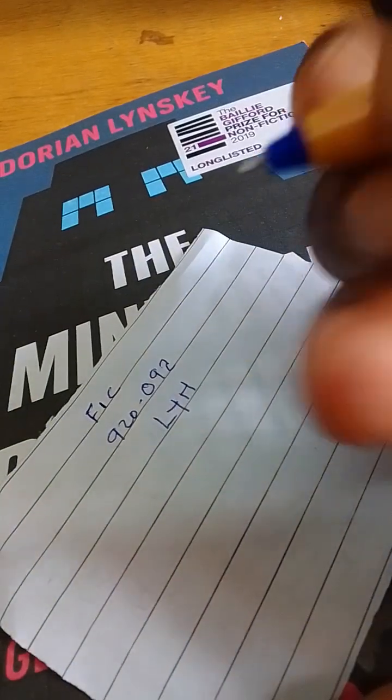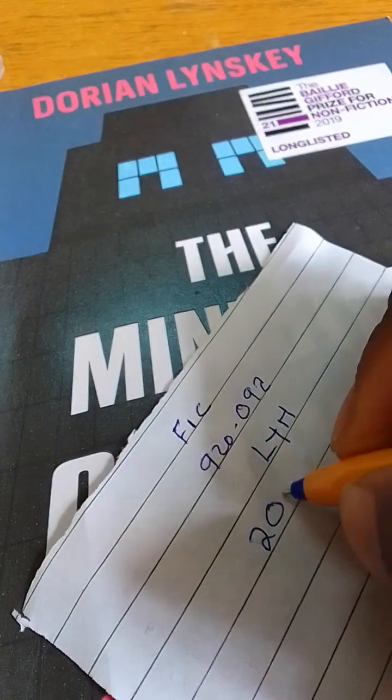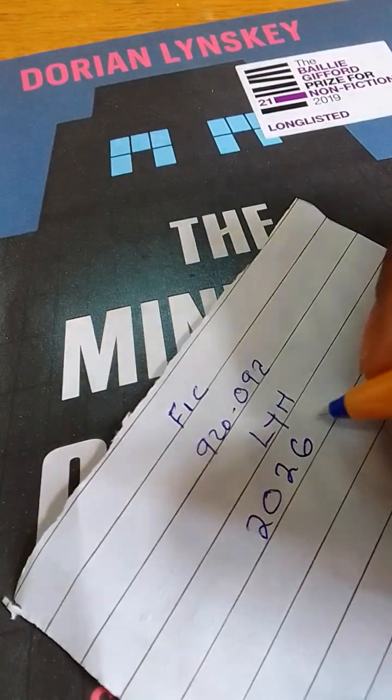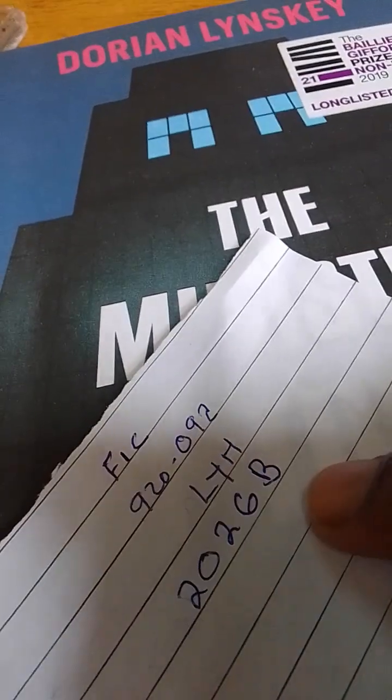Here, this book, we had already catalogs of books, but this one, we will derive our catalog here. We can write it here so that when we are going to process the barcodes, we will be just referring. So here we will write 2026 B to represent books.